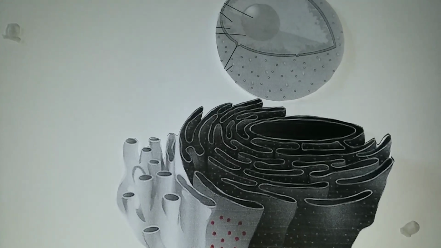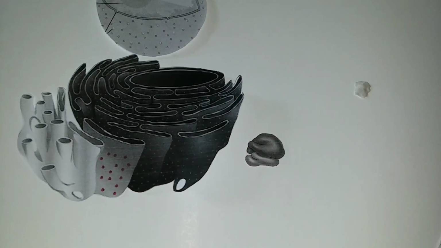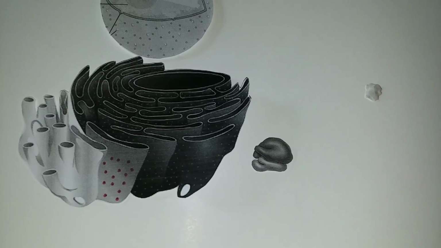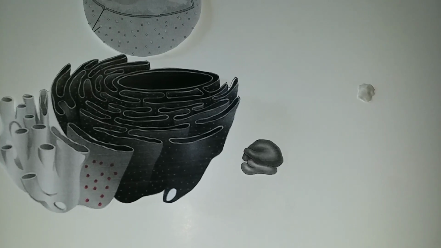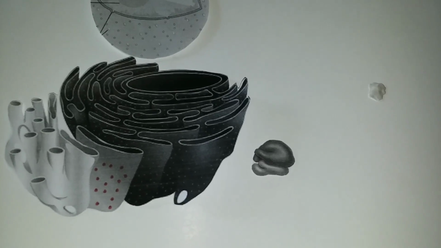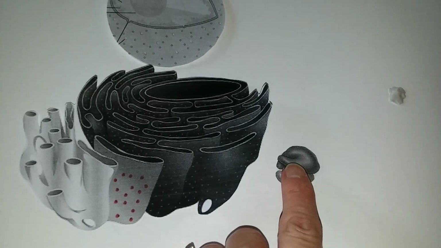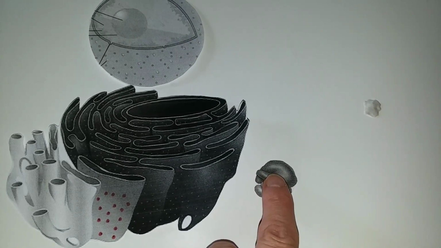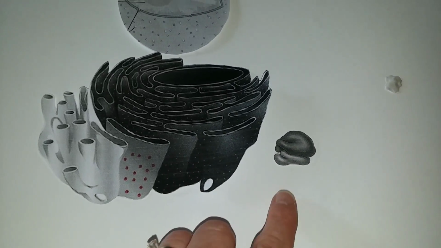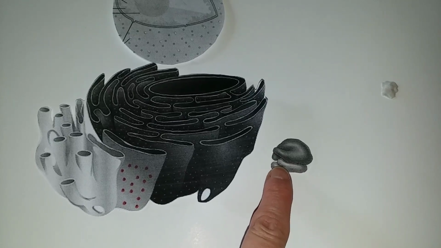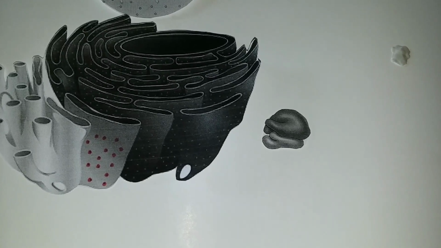Now we'll get to our ribosomes. I have a little ribosome right here. These are small granules of proteins. They manufacture amino acids and that's specified by messenger RNA molecules. There are 2 parts to the ribosome. There's the larger unit, which actually links amino acids into the polypeptide chains, and then there's the smaller part of the ribosome, which reads the message from the RNA.